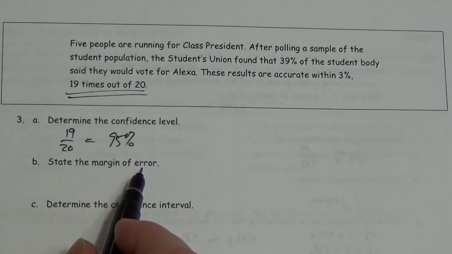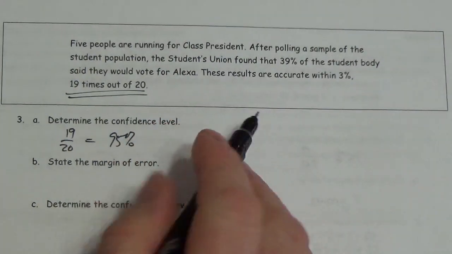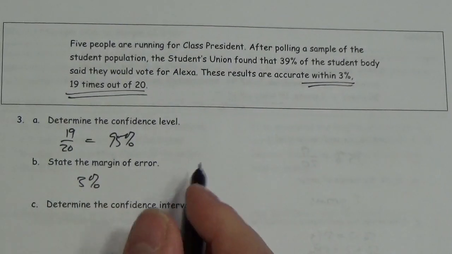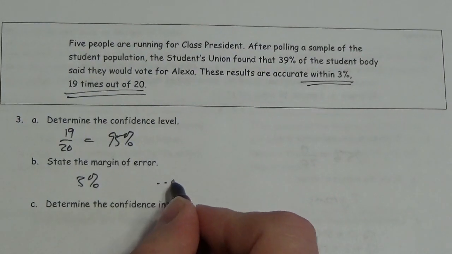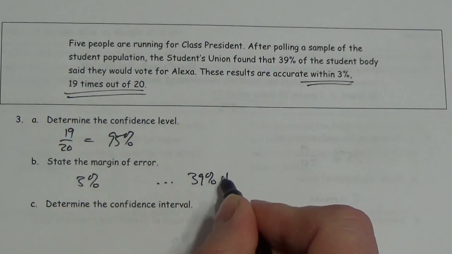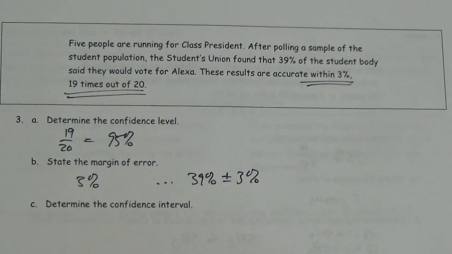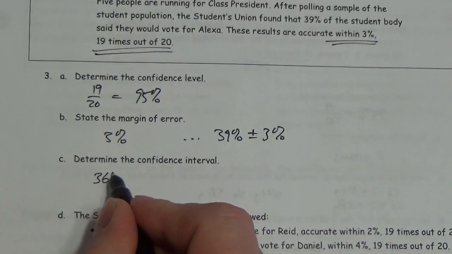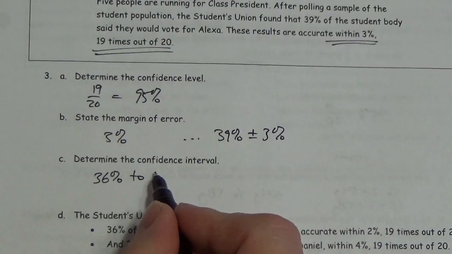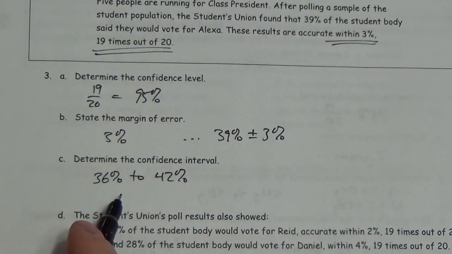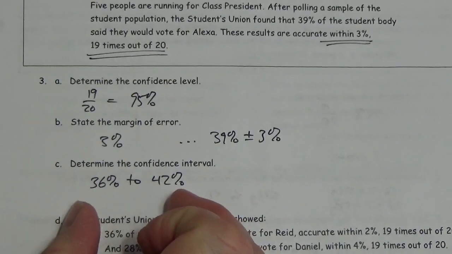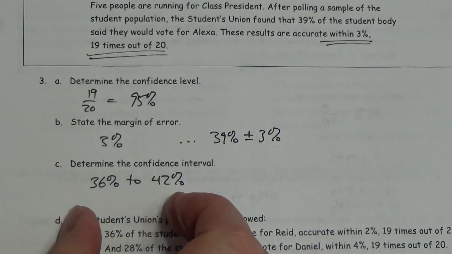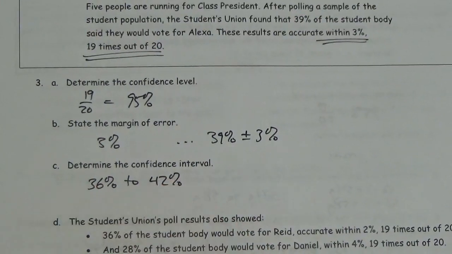Now, state the margin of error. The question told me that. It's accurate to within 3%. So 3% is my margin of error. So in other words, what we've got here is this mark of 39% plus or minus 3%. So what's the confidence interval? Well, 39 minus 3%, so 36%, to 39 plus 3%, to 42%. So we are 95% sure that if you did this poll over and over and over again, okay, you would get your results to be somewhere between 36 and 42.